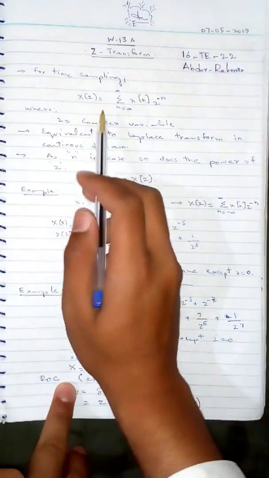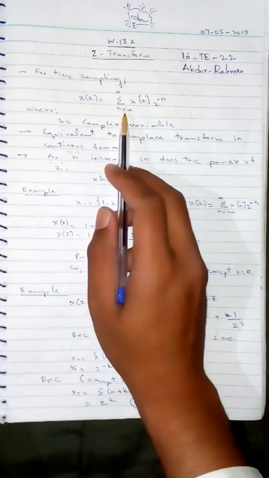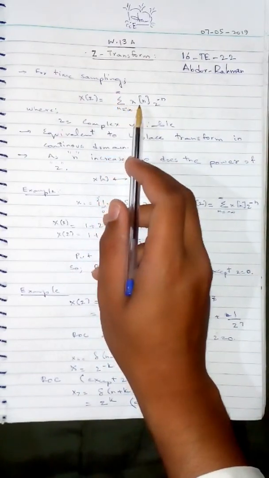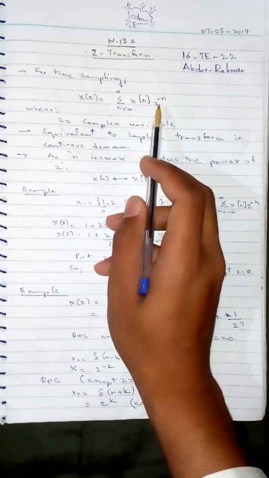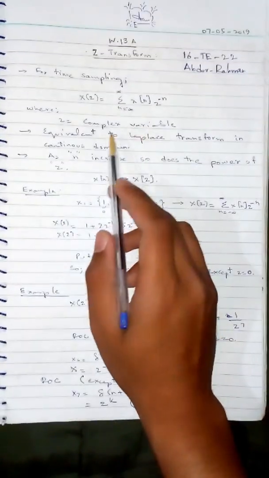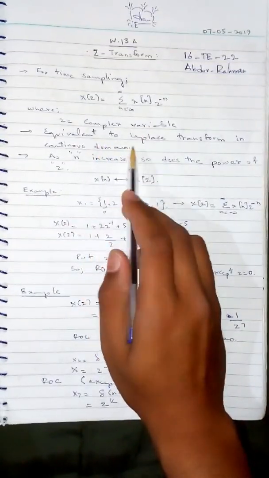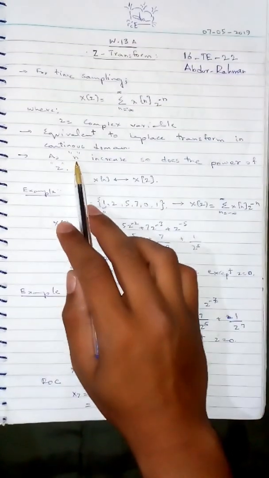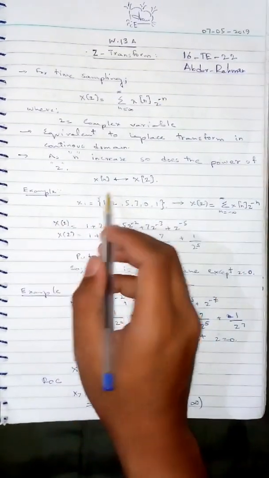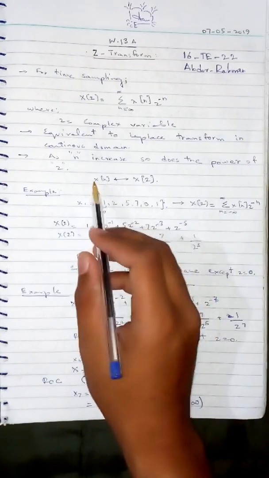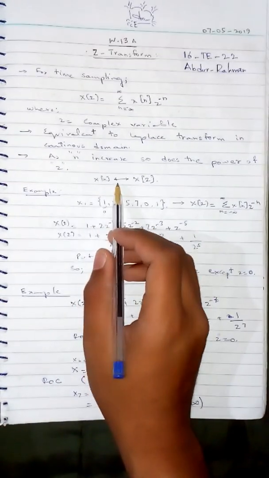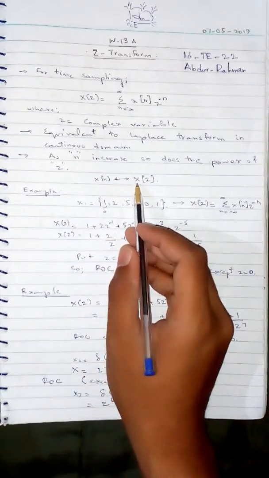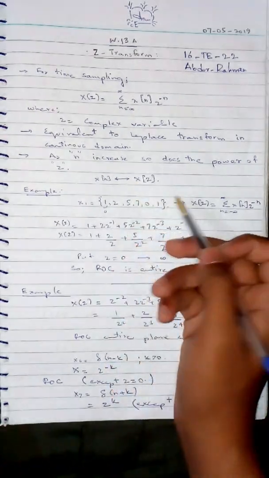So let's start. For discrete time sampling, X of z is equal to the summation of n equals minus infinity to plus infinity of x of n into z to the power minus n, where z is the complex variable. The Z transform is equivalent to the Laplace transform in the continuous domain. As n increases, so does the power of z, and the simple notation is that x of n is represented in the Z transform as capital X of z.